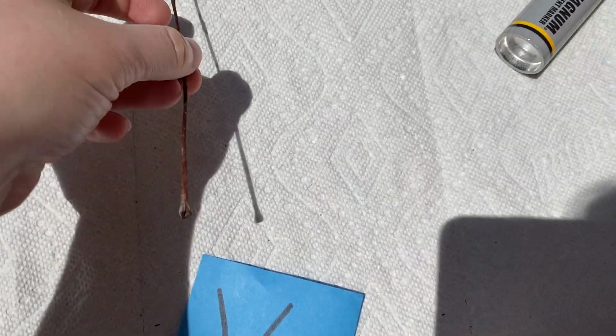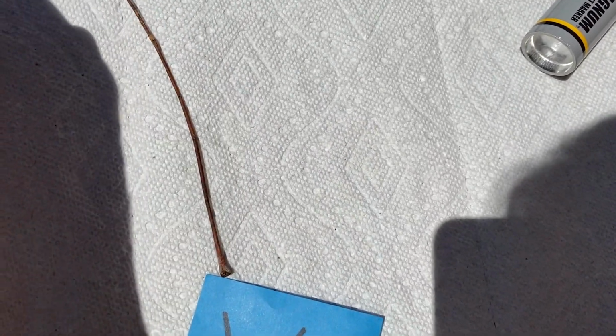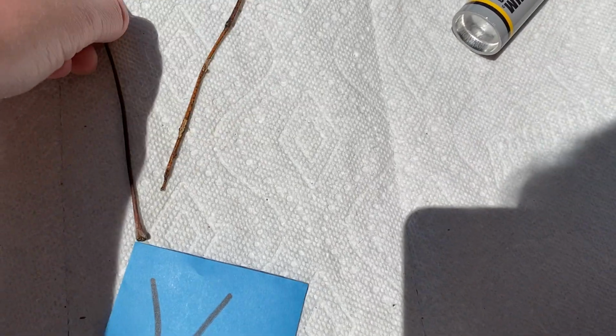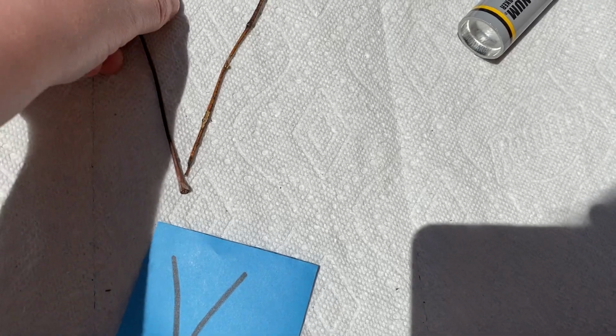So let's try making that. I bet it's gonna be easy, boys and girls. It's gonna be so easy. All I need are 2 sticks that are about the same size.